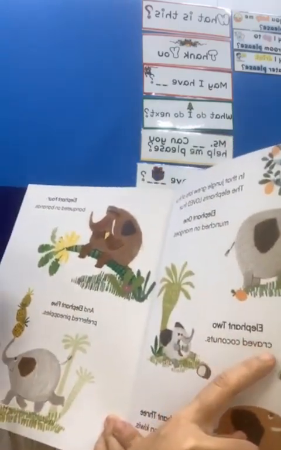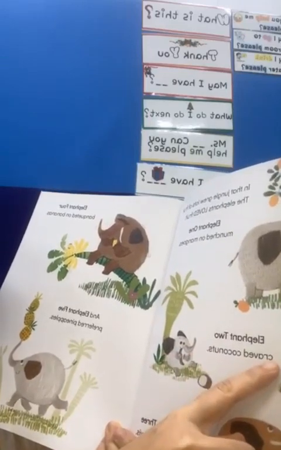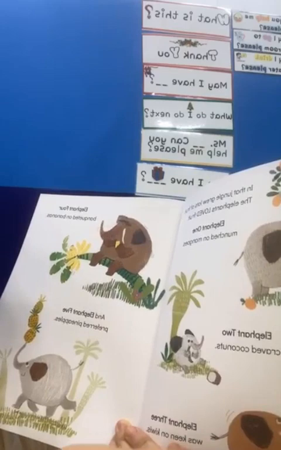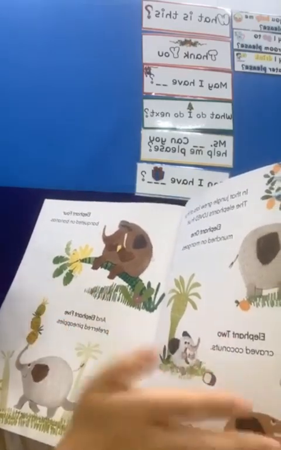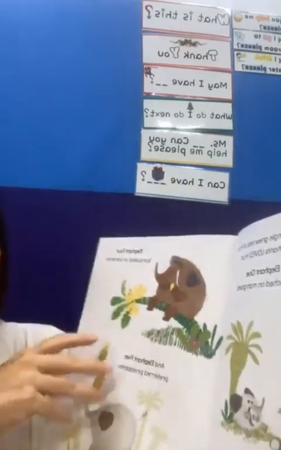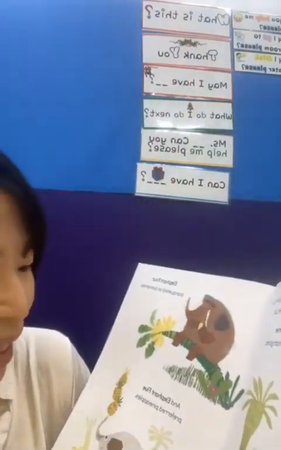Elephant 2 craved coconuts. 그래서 조금 더 어린 레벨의 친구들이 phonics awareness를 할 때도 되게 재미있어 하면서 좋고, 그 다음에 단어가 crave, munch, 그 다음에 keen, 그 다음에 banquet이라는 게 동화책에는 나오지만 아이들 vocabulary practice하는 워크시트에는 잘 나오지 않아요. 이 레벨에서는. 그래서 단어를 좀 더 풍부하게 확장시킬 수도 있는 활동이 될 수 있을 것 같아요.